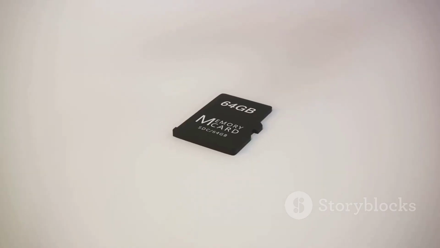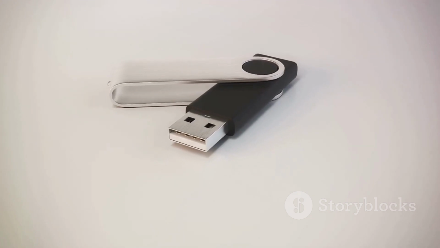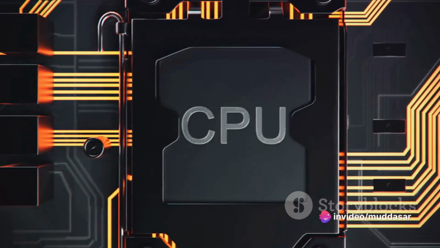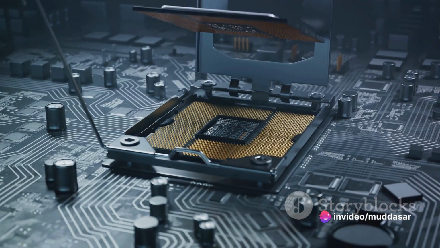Modern computers typically boast several gigabytes of RAM. ROM, however, is the more compact of the two. It only needs to contain the essential startup instructions to initialize the hardware and begin the boot process.